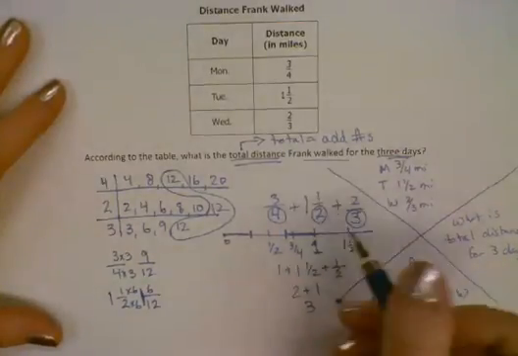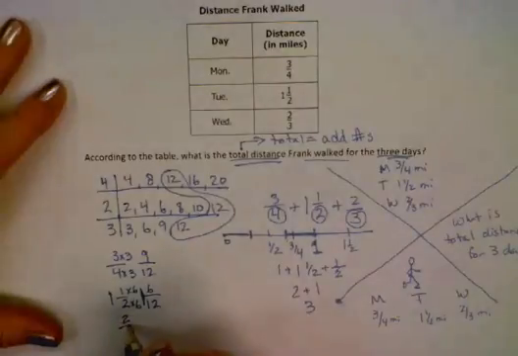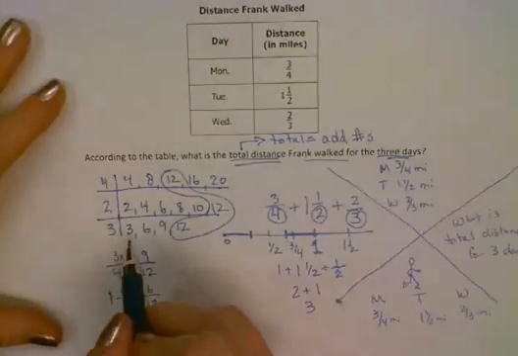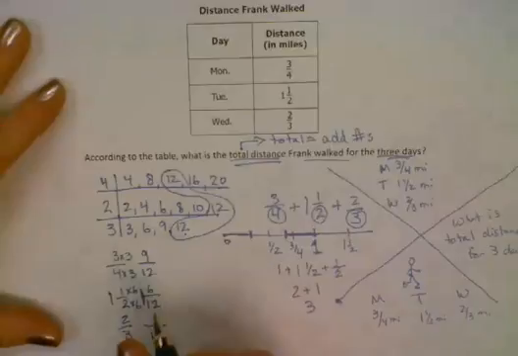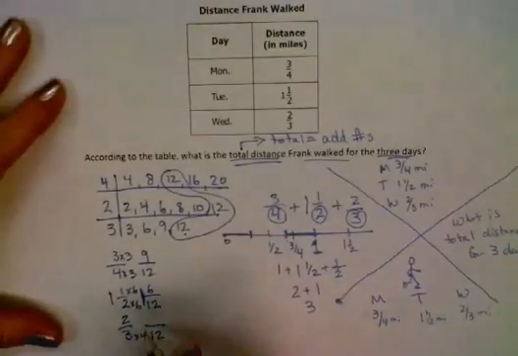Finally, I need to find my equivalent fraction for 2/3. It's going to be something over 12. Let's check. 3 times 1, 3 times 2, 3 times 3, 3 times 4. 3 times 4 is 12. I balance it. 2 times 4 is 8.